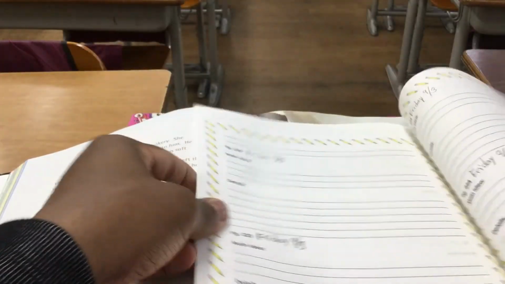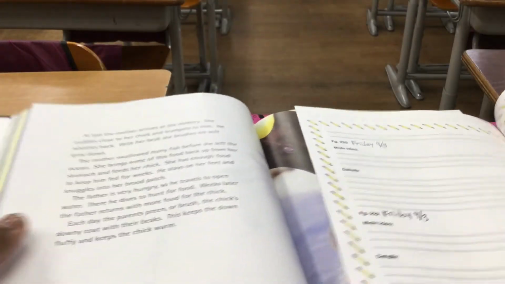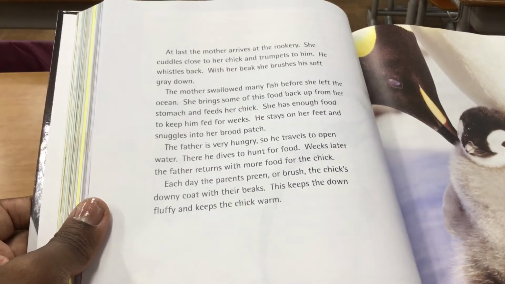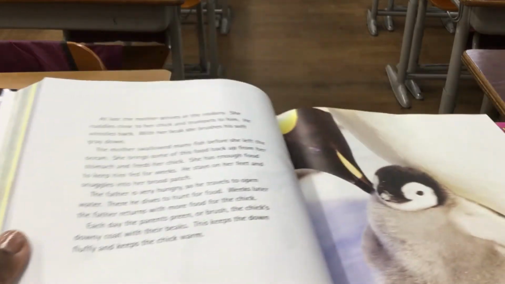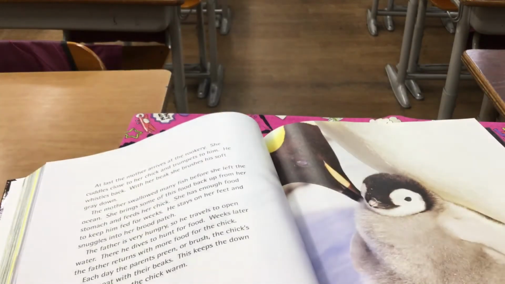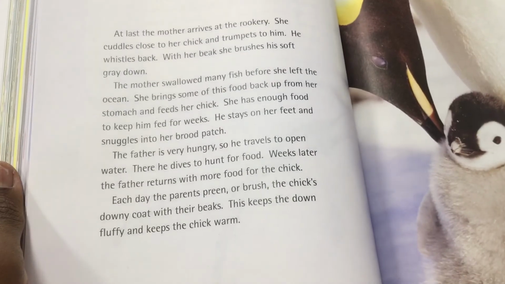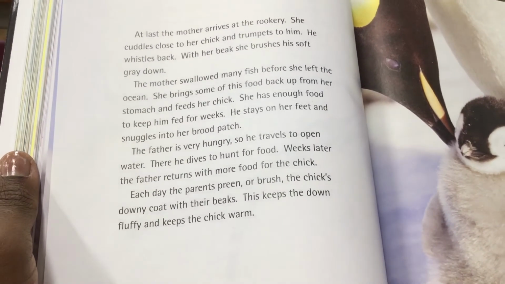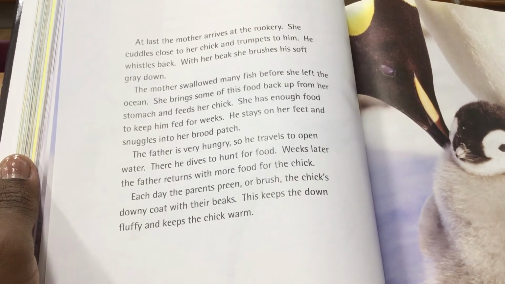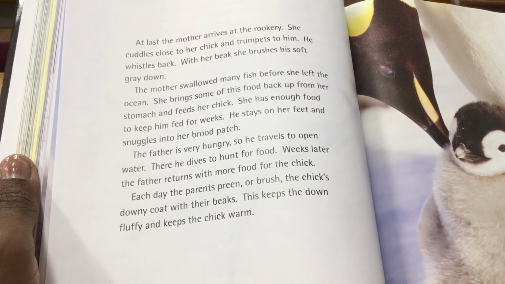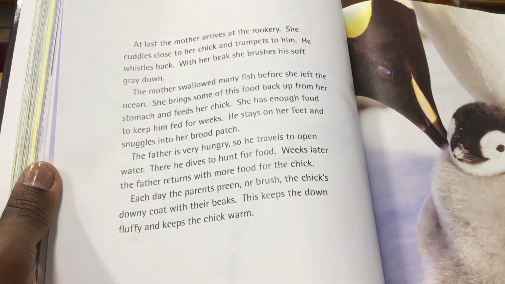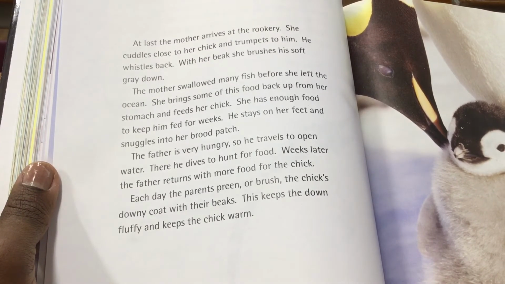So for 220. Now, this was a rather big page. We have 4 paragraphs here. The thing that I always do is reread the page first. So please listen as I reread the page. At last, the mother arrives at the rookery. She cuddles close to her chick and trumpets to him.